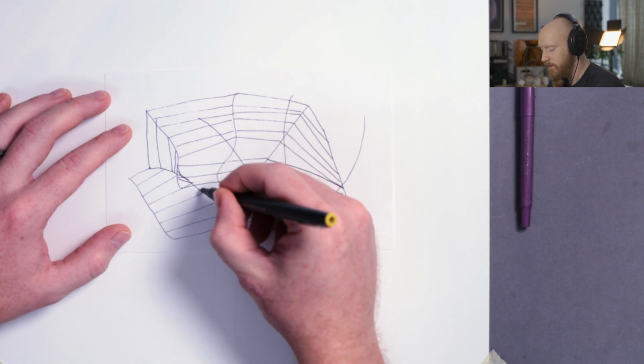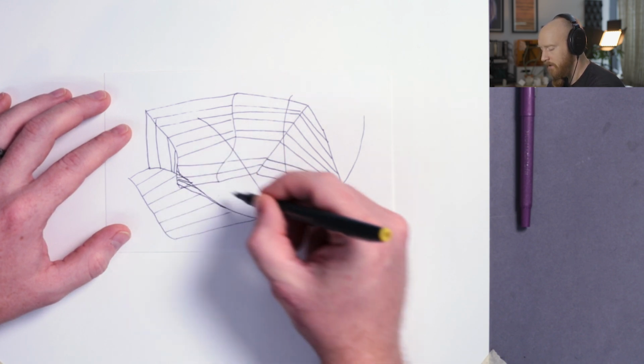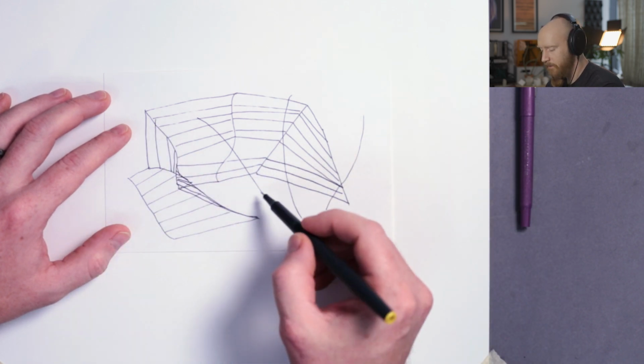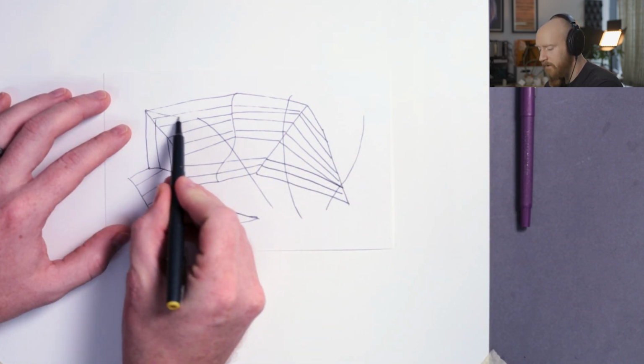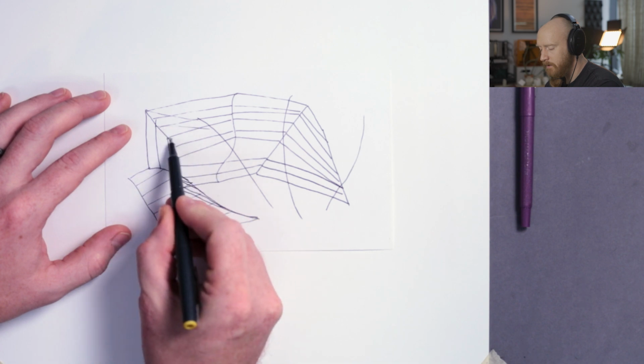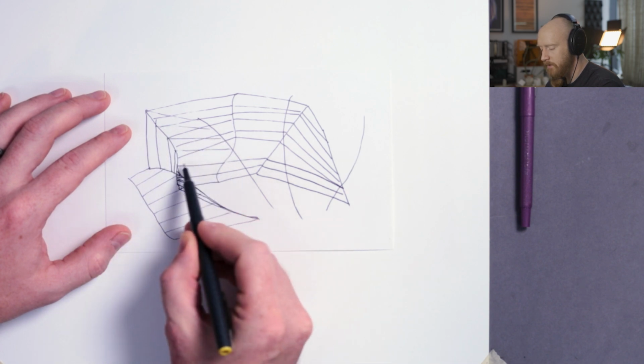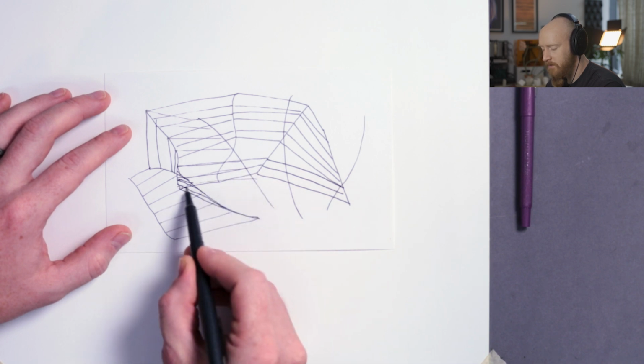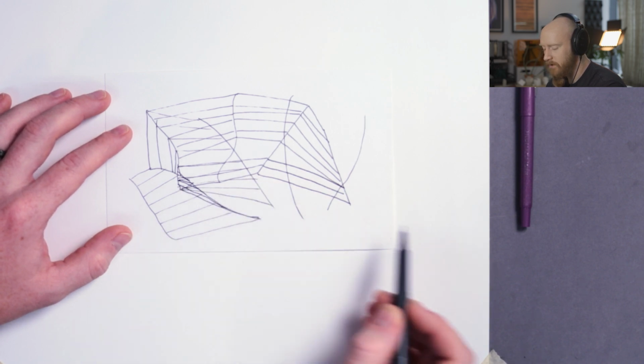And sometimes that means they overlap each other, twist around. Others get lost in that space of all the points converging.